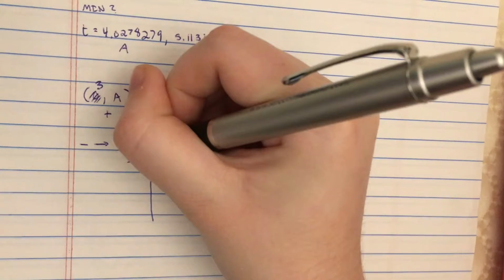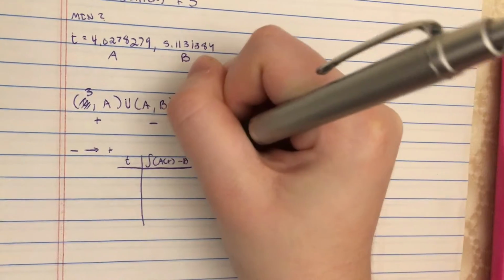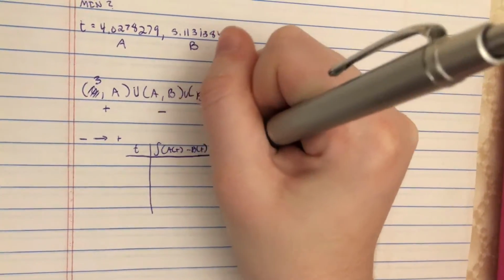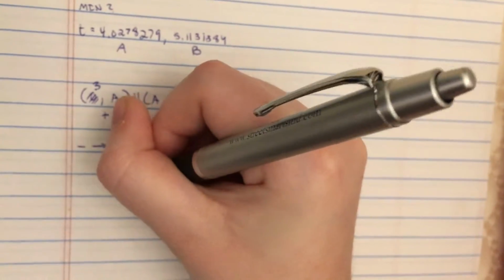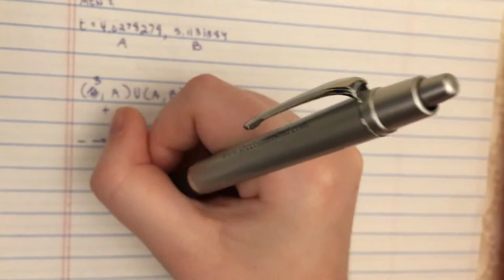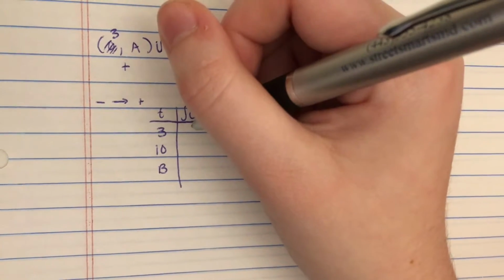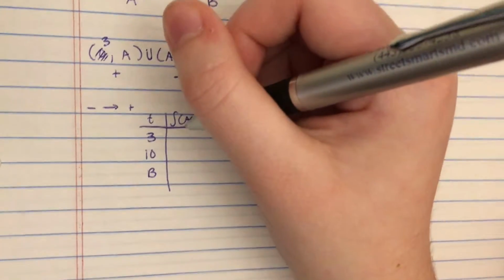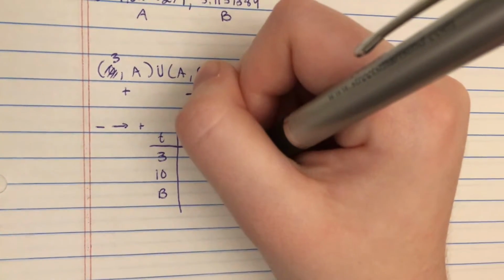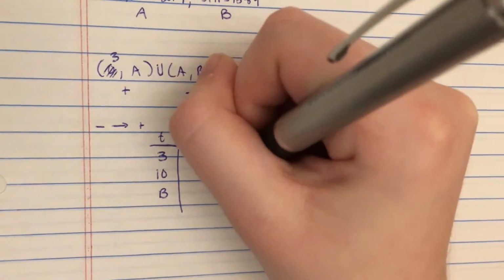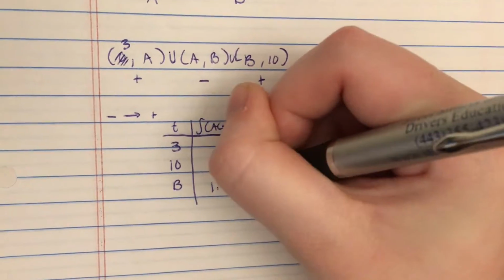And then now we will do a candidate test. Our 3 times where it's possible to have the least number of people is at time 3, time 10, and time B. At time 3, a of t minus b of t is equal to 0. At time 10, the answer is 77.324. At time B, the answer is 1.301.